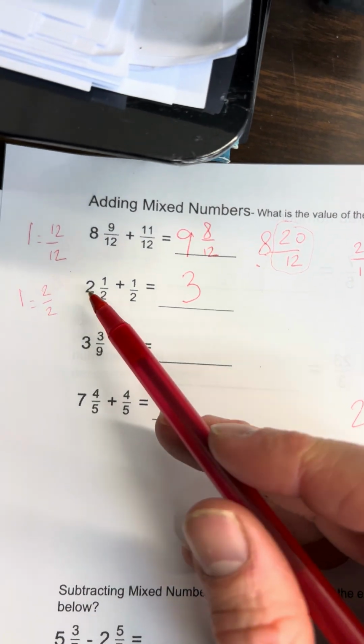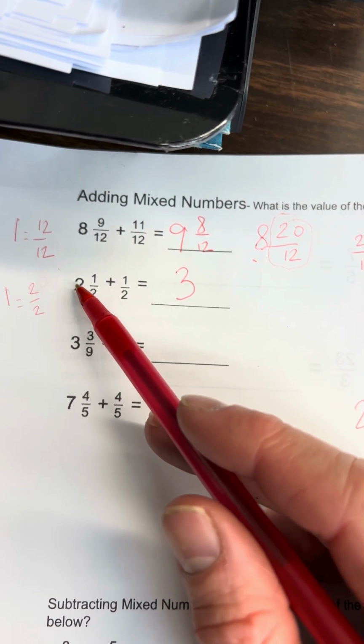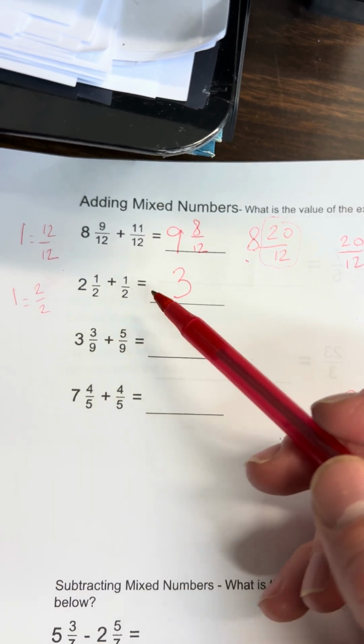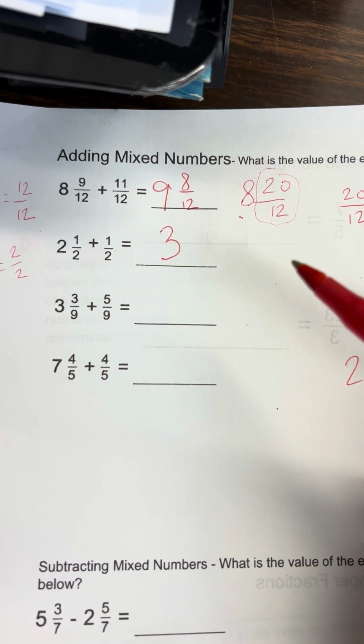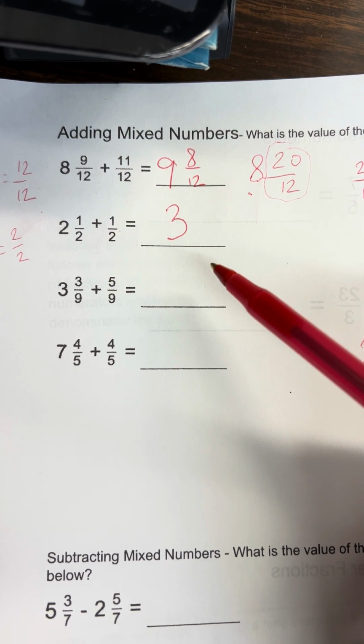We can even think of this just as chocolate bars. If I had 2.5 chocolate bars and someone gave me another half of a chocolate bar, I'd have 3 whole chocolate bars. All right.